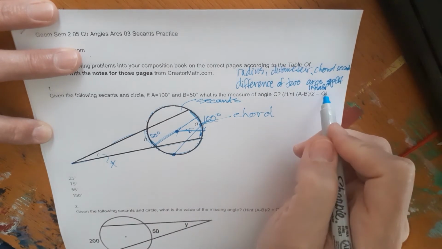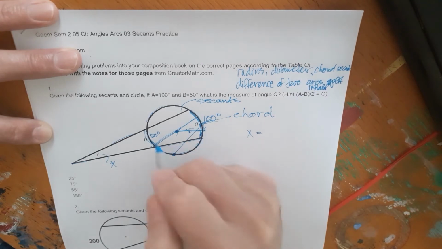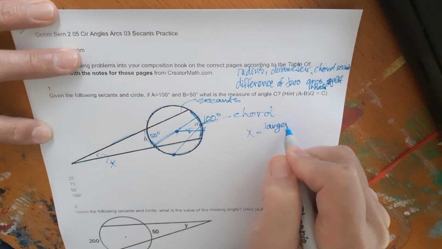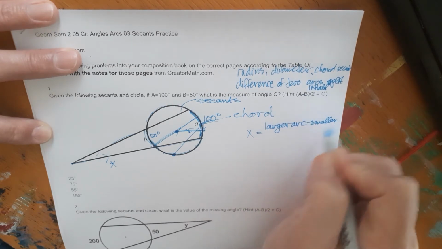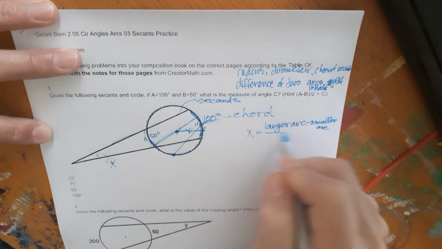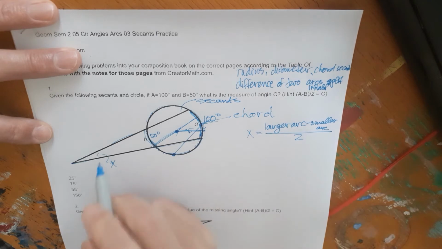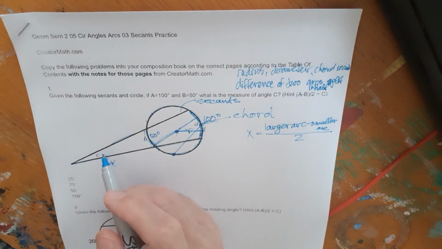They're giving us the formula here for C. It's X equals A minus B, the larger arc minus the smaller arc. So let's just spell it out: larger arc minus smaller arc, divided by 2. Okay, so larger one minus the smaller one divided by 2 gives us the measure of this one, and that's why we love this so much, because this relationship is so cool.